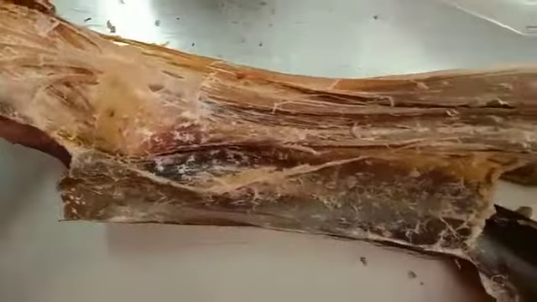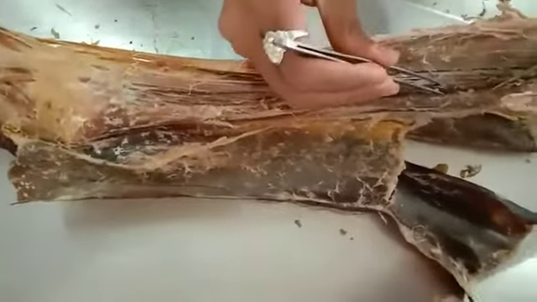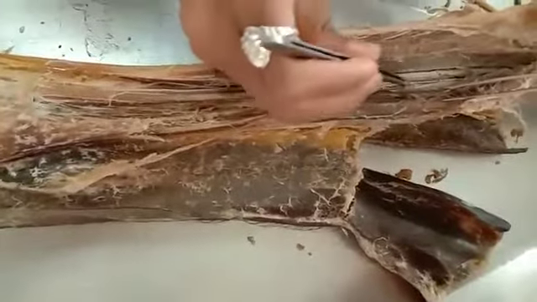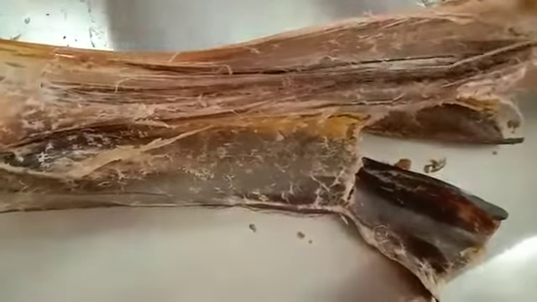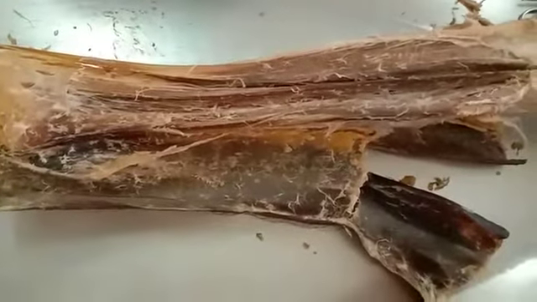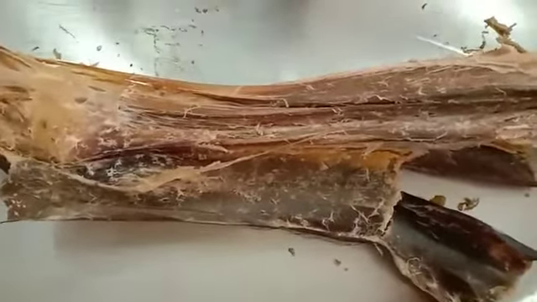Nerve supply: deep peroneal nerve. Actions: dorsiflexor of foot, extends metatarsophalangeal, proximal and distal interphalangeal joints of second to fifth toes.